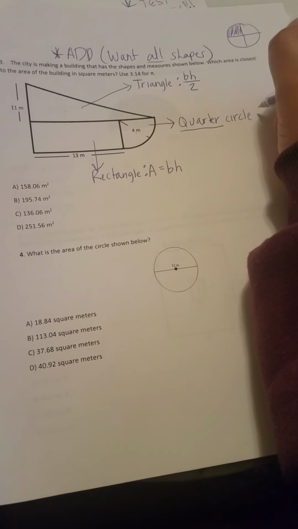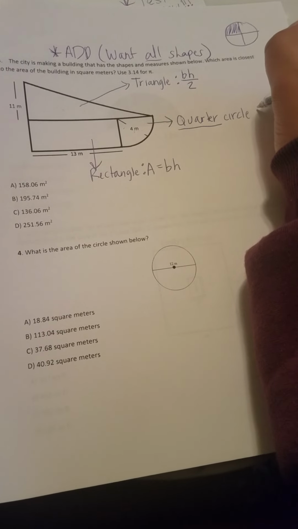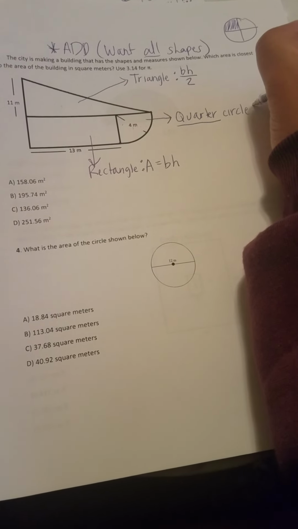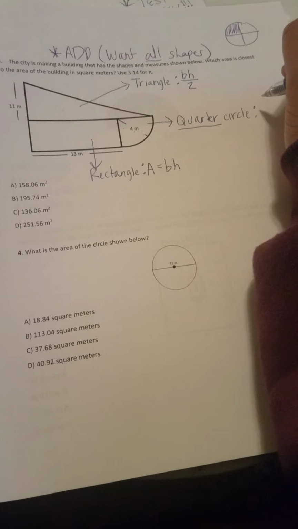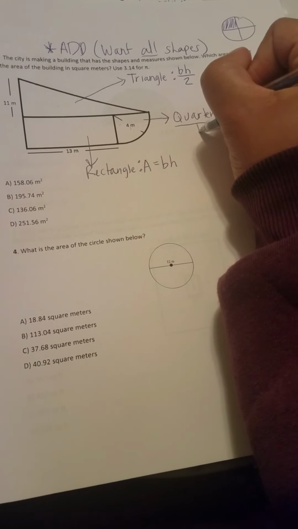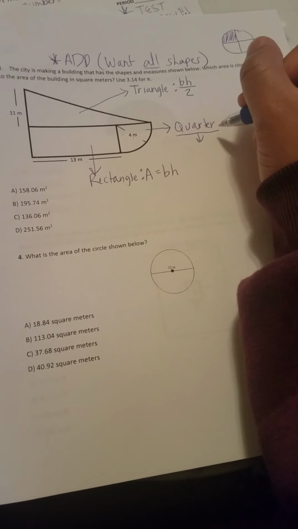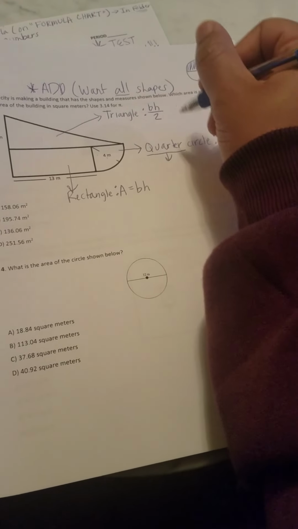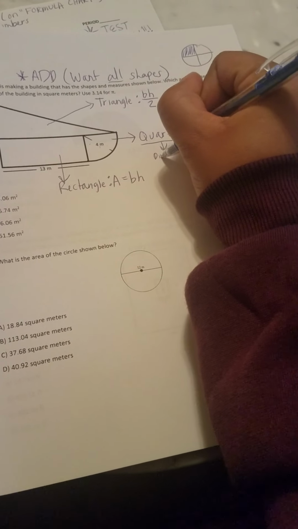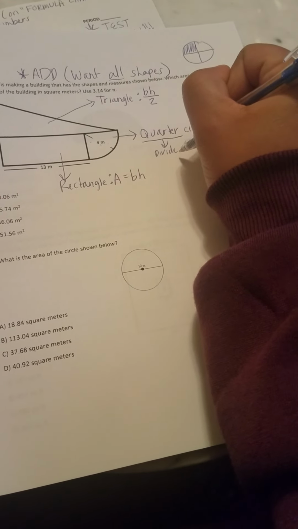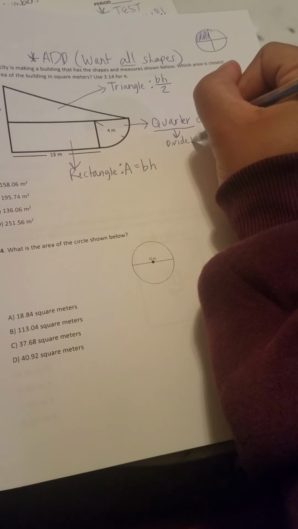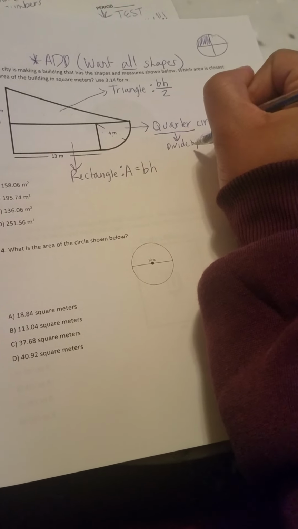And so you must know the formula for the quarter circle because it is not on your formula chart. So basically, you take the circle and you divide it by 4. That's what I did up here. And so I'll just write down that it is going to be whatever the formula for the circle is, and then make sure that I divide by 4 when I'm done.